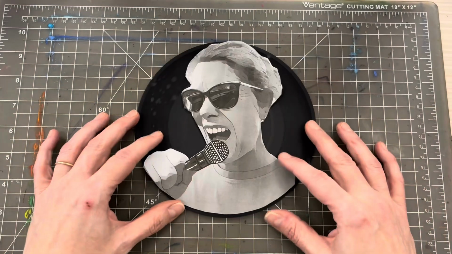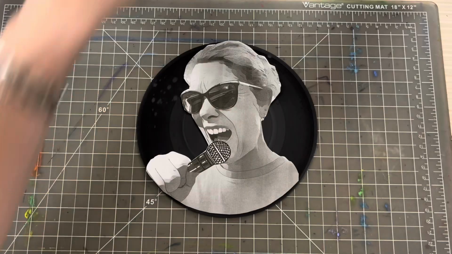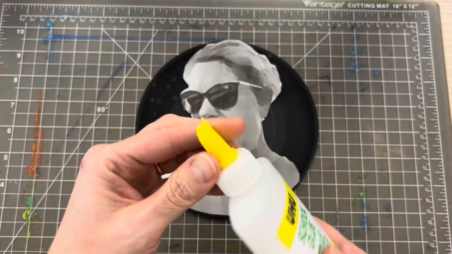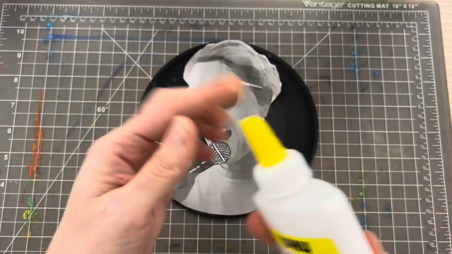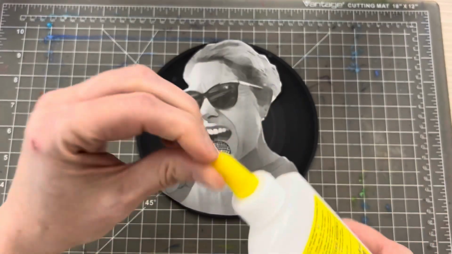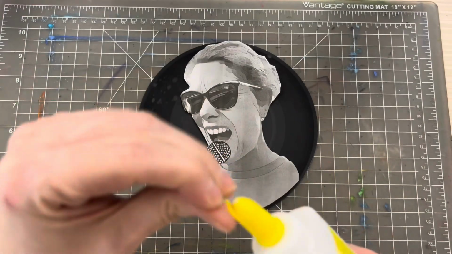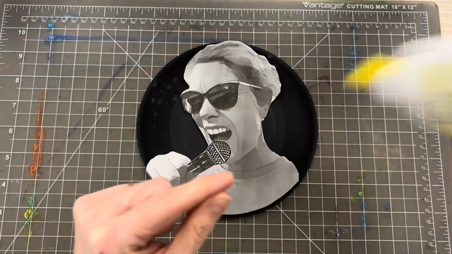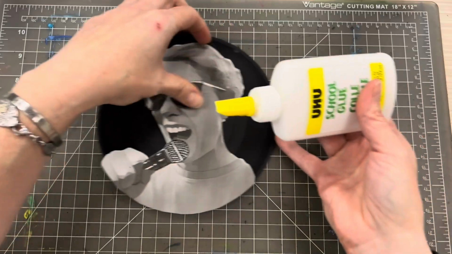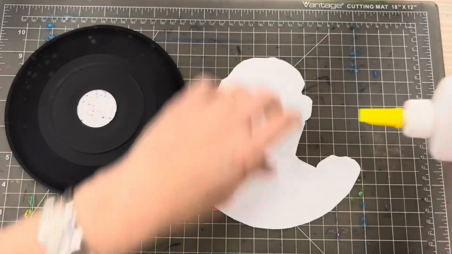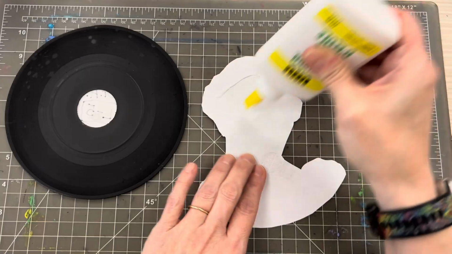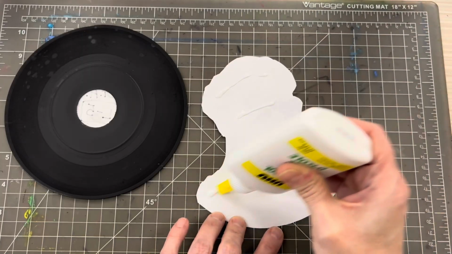Now, to get this to stick on here, we're gonna use a little white glue. Yours may be purple, it may have an orange top, or it may have a yellow top like mine. The first thing I'm gonna do is make sure there's no sticky glue on the top. I'm gonna twist it open so that it has a neck. I'm gonna shake, shake, shake it down. I'm gonna move my portrait off the record and put some glue across the back of it.